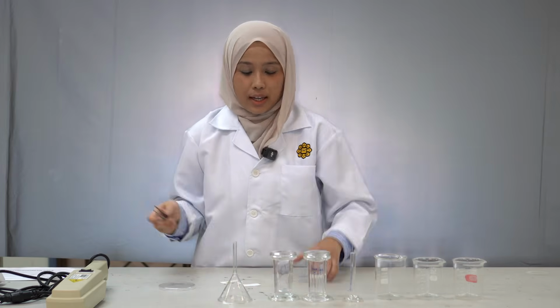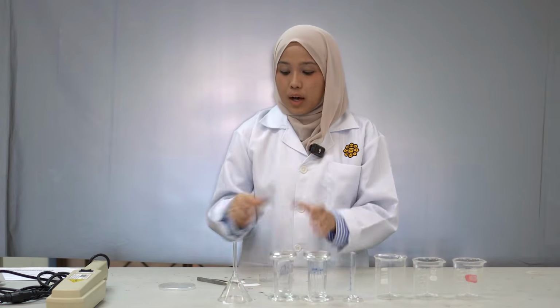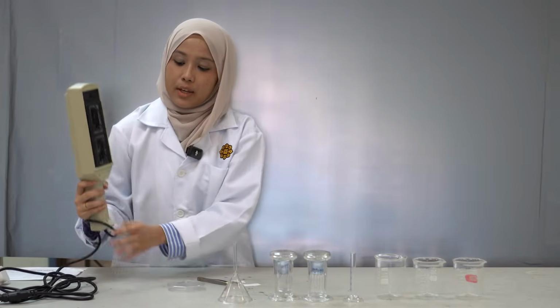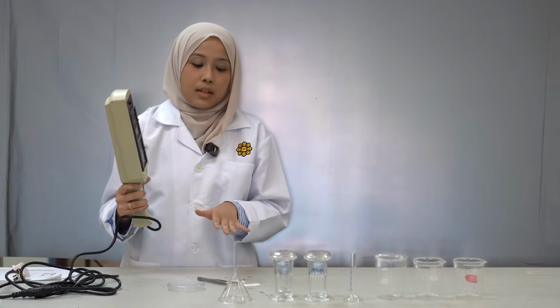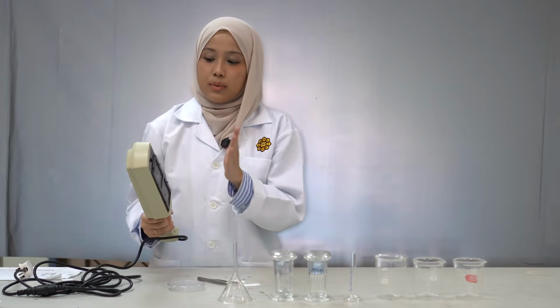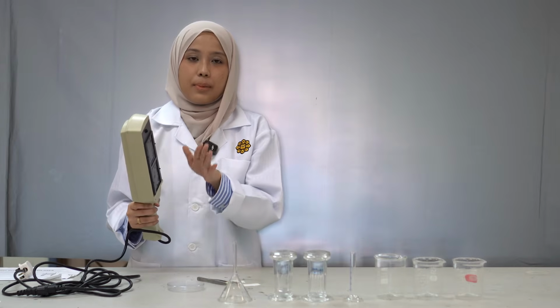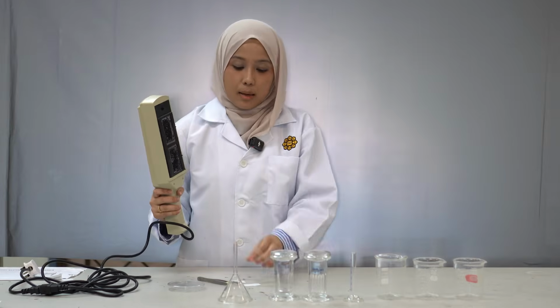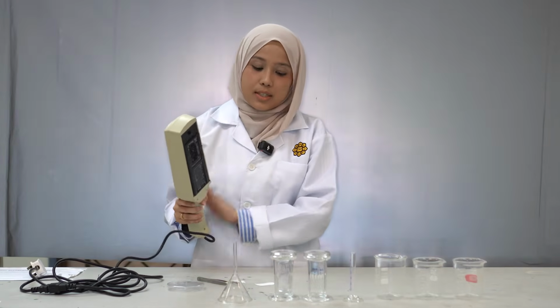After it has dried, we cannot see the sample that went up with the solvent with our naked eyes. So how do we visualize it? We will use this UV lamp, the short wavelength one, and we will cover it with plastic paper, because the wavelength is dangerous, so it cannot touch our skin.